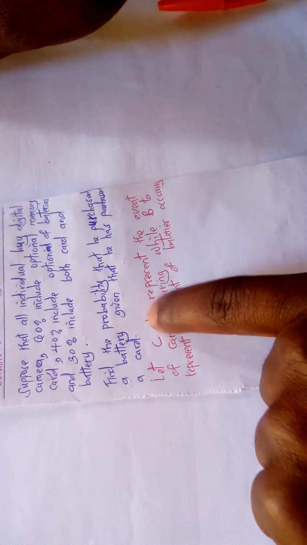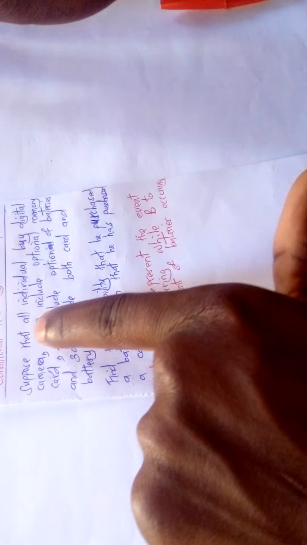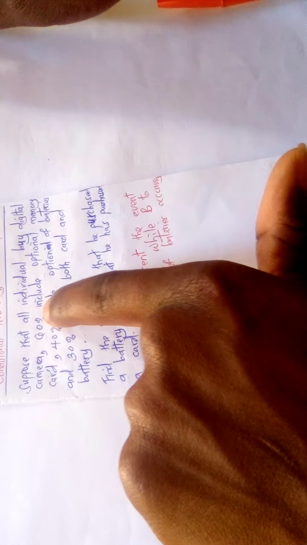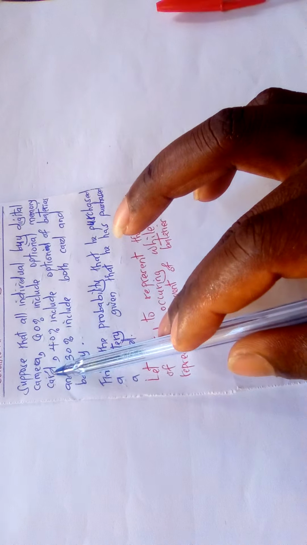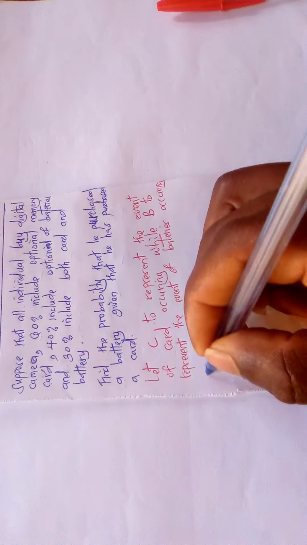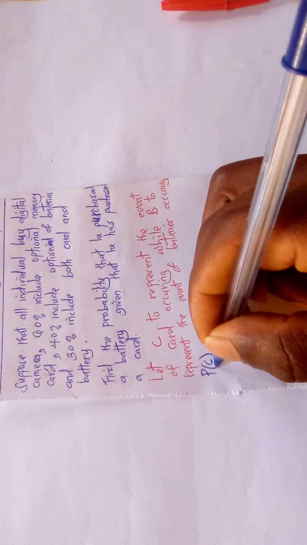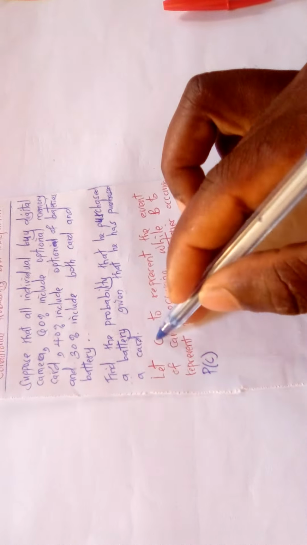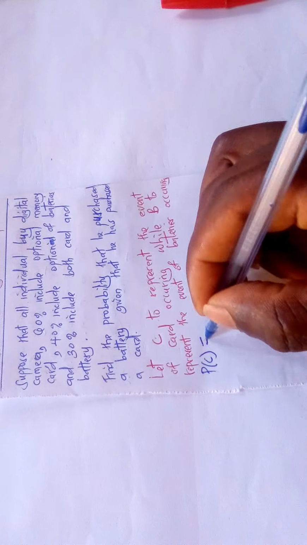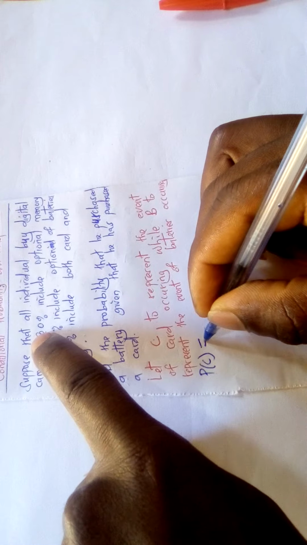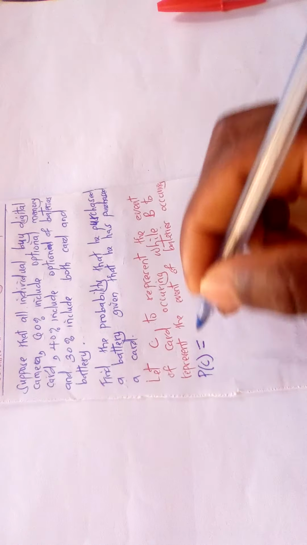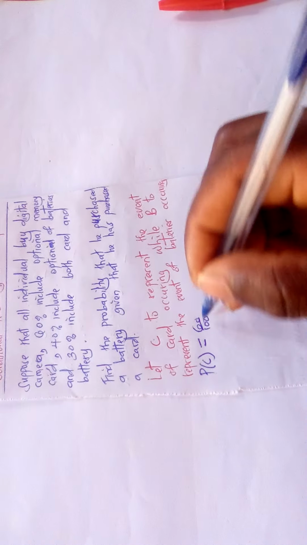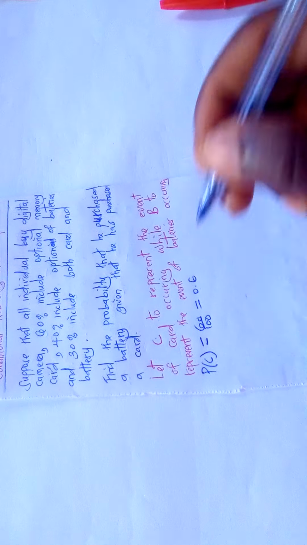because failure to put them, then you might mess up by using those terms. Now, having undergone the first step, that is letting, we shall now come to analyze what the question wants. Now, we've been told that 60% include an optional memory card. That means the probability of card, because the card was C, so the probability of card is equal to 60%. And as well, the 60% we can represent in decimal by dividing by 100. So 60% is 60 over 100. When you divide, you get 0.6.